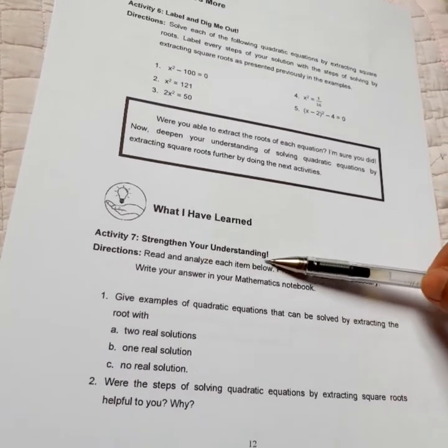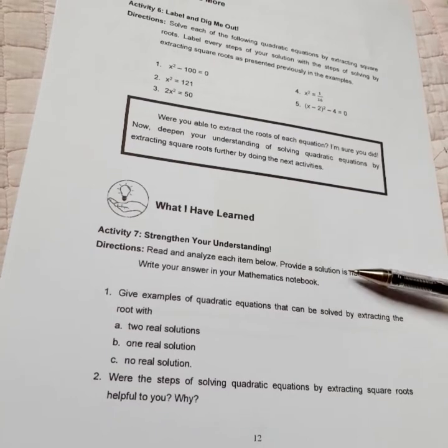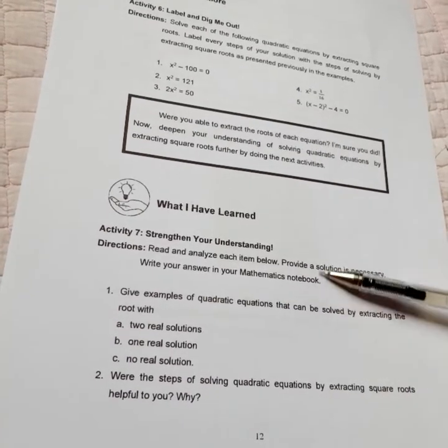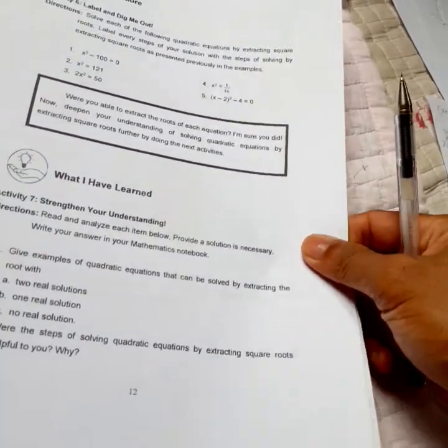Activity 7. Strengthen your understanding. Read and analyze each item below. Provide a solution if necessary. You need to provide a solution. Write your answer in a mathematics notebook. We don't have a notebook, so maybe we can use a sheet of paper, attach it, and staple it. That's it.